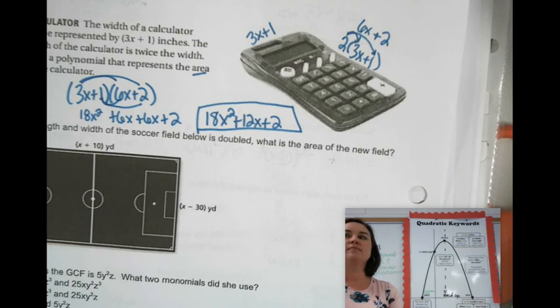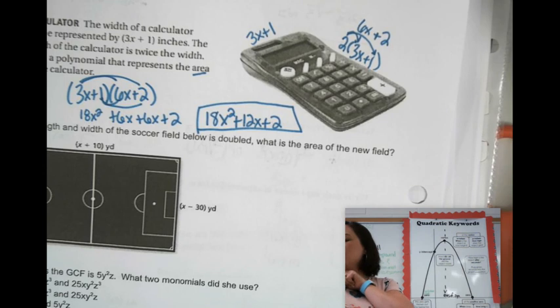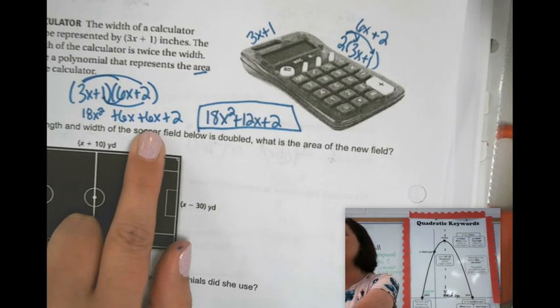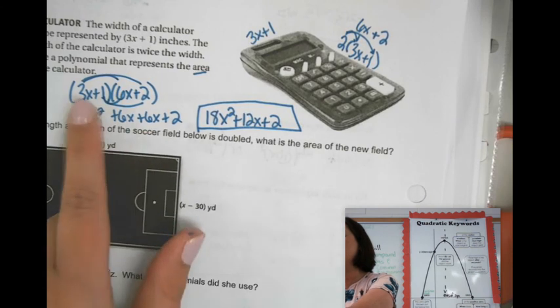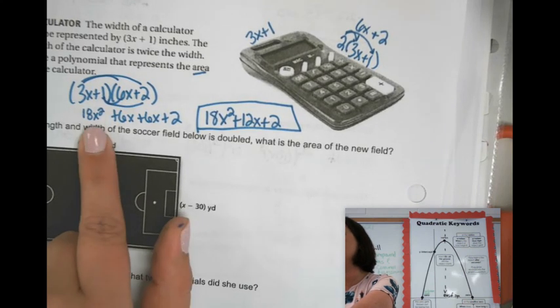Any questions there? If you prefer doing the box method where you draw them like a box and put the little lines in, it looks kind of like a lattice and you fill it in that way, you can do it that way. Either method works. Why is that 12x in there? Because when I multiplied them here, I got a 6x and a 6x, and what's 6x plus 6x? Well, why is it squared in that? 3x times 6x is 18x squared, because x times x is x squared.